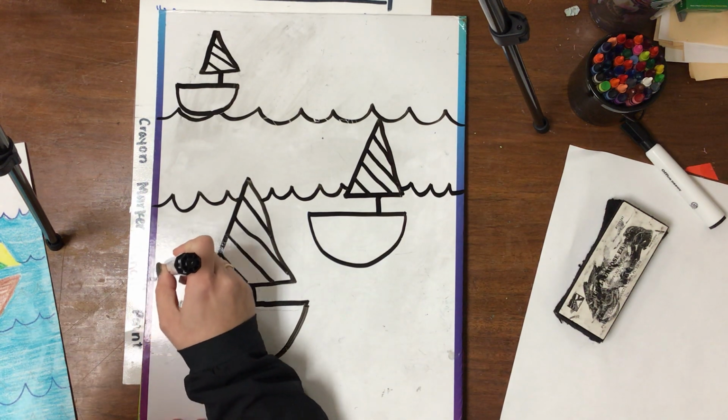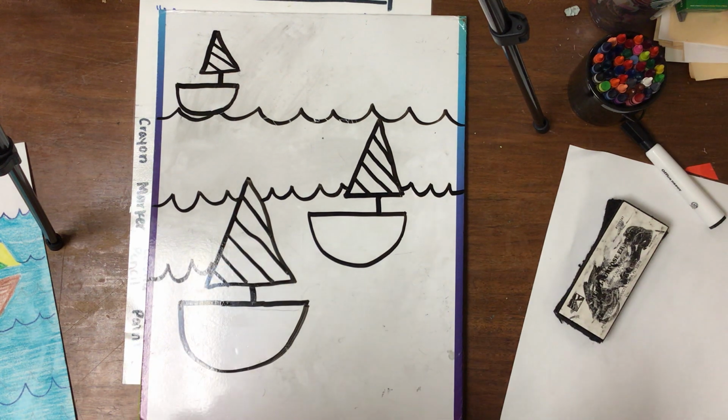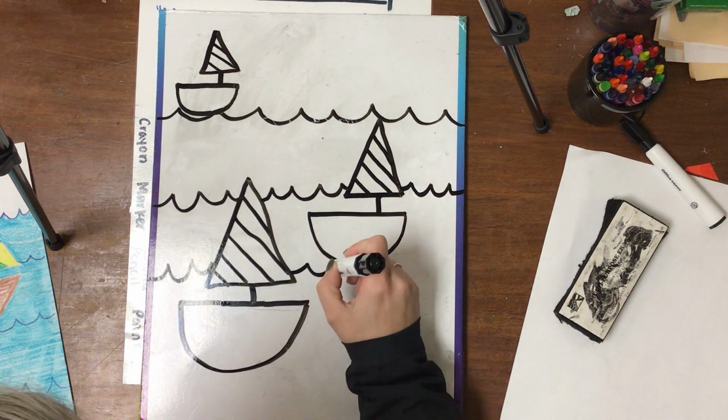I've got two more, so I'm gonna keep going. Oh, I'm at the boat, pick up my pencil and keep going.